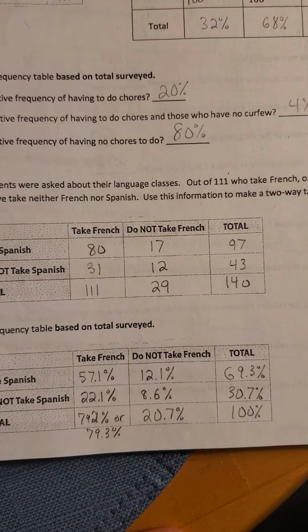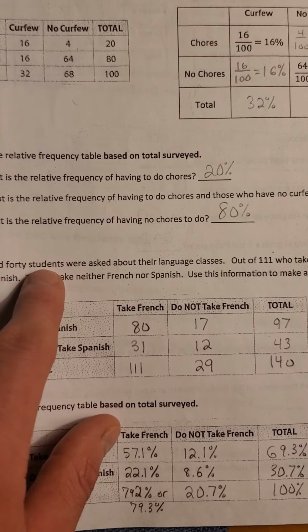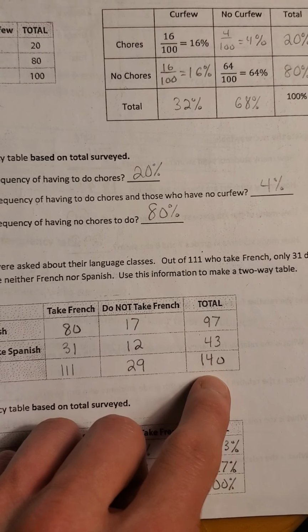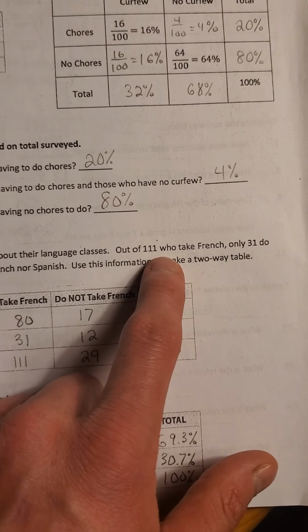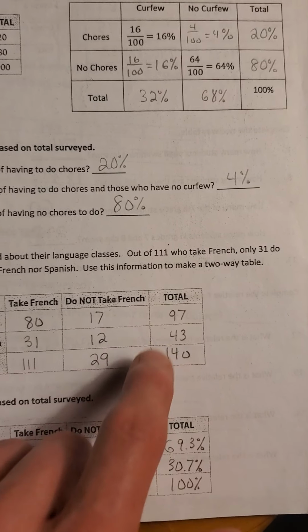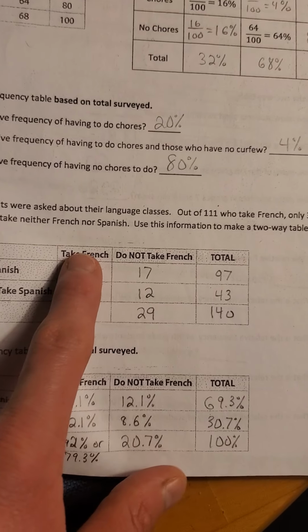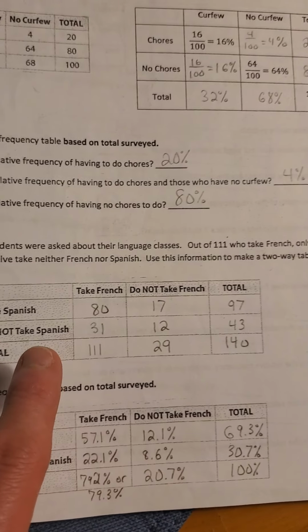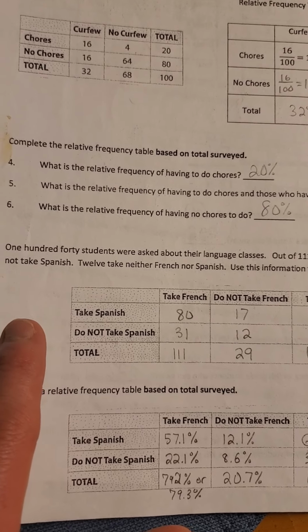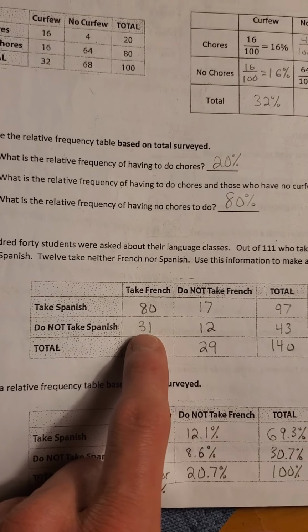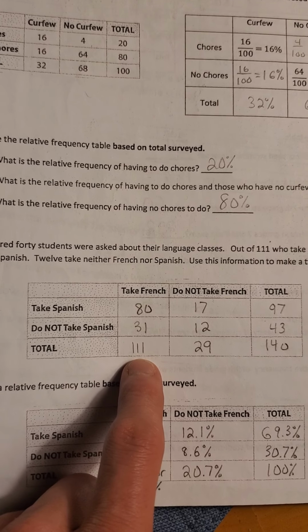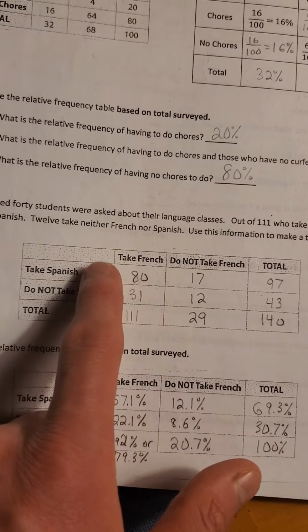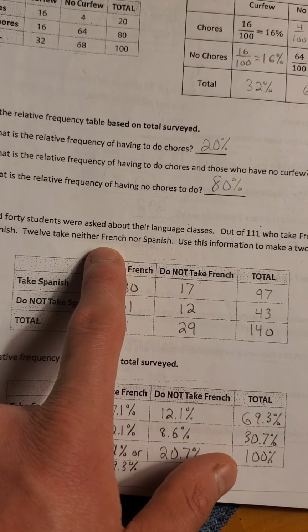The key bit of information here is that there are 140 students asked about their language classes. That's the total. Out of 111 who take French, well, that means the taking French total is 111. Only 31 do not take Spanish. So I would put down 31 who do not take Spanish. That would mean 111 minus 31 is 80. 12 of these students take neither French nor Spanish.